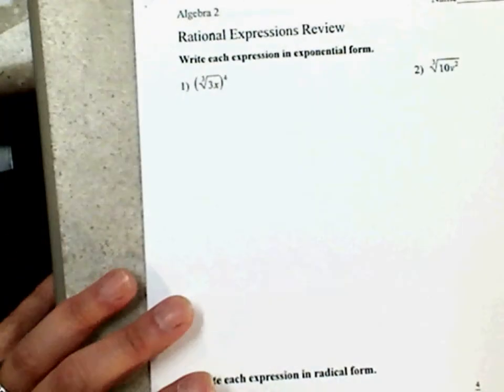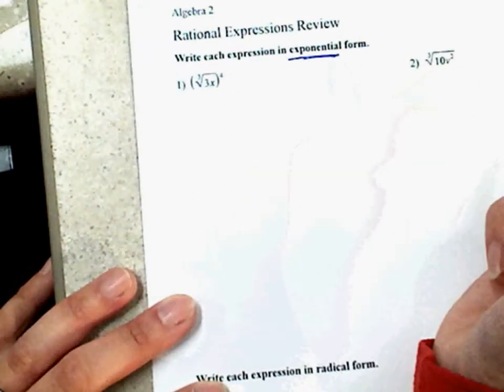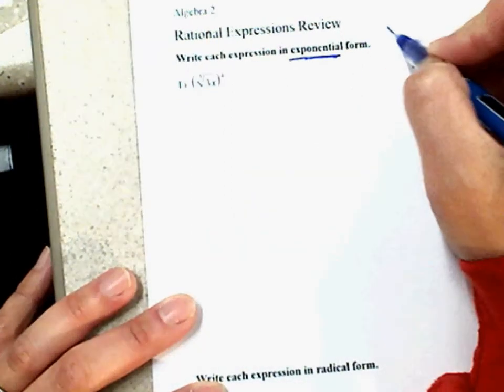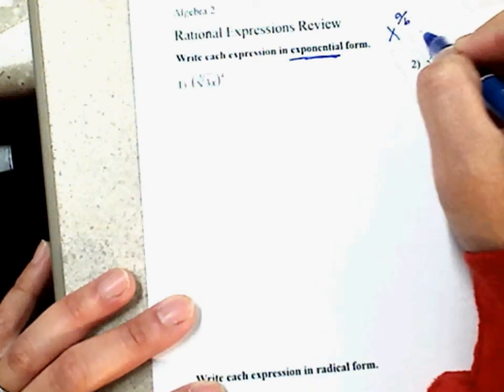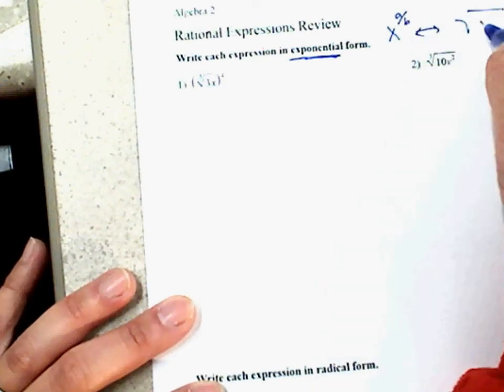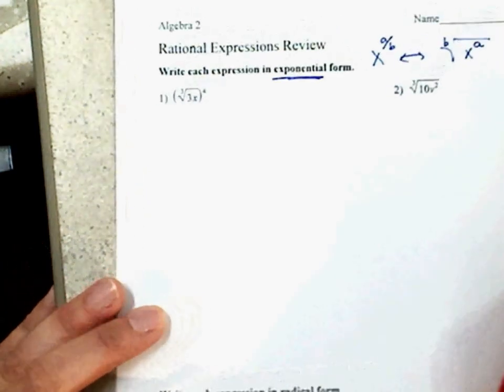All right, number 1, it says write each expression in exponential form. To do a little review, if you have x raised to a over b, when you rewrite it in radical, x goes here, the a is your exponent, and the b is your root. Okay, some of you have kind of forgotten a little bit.